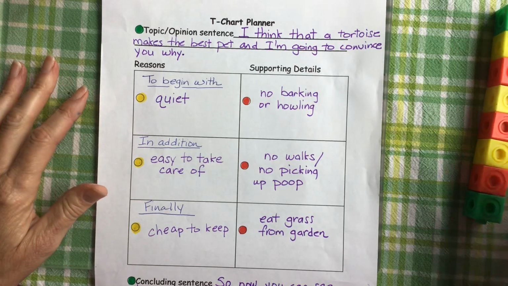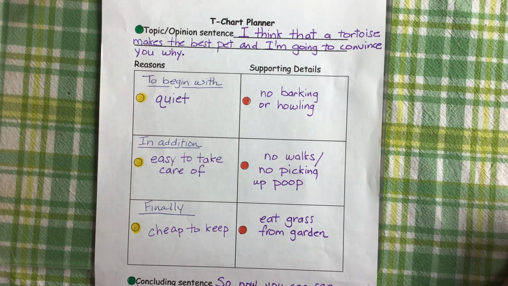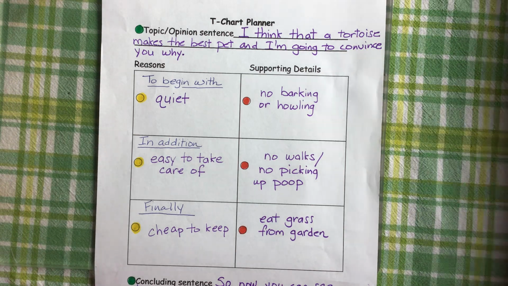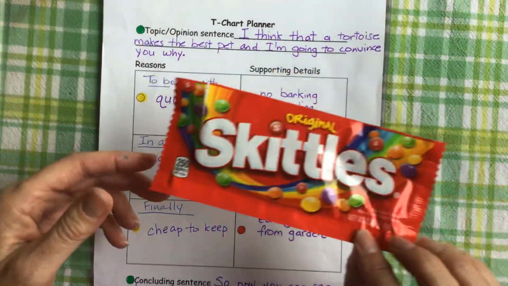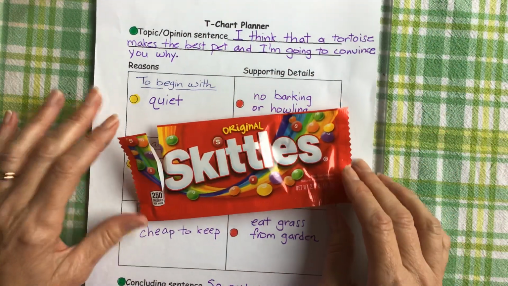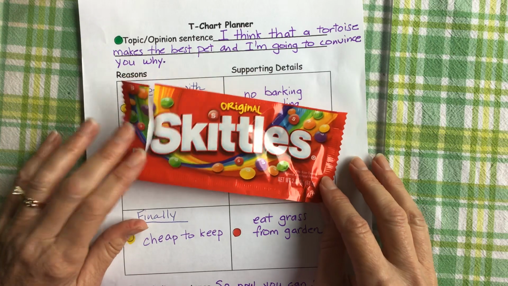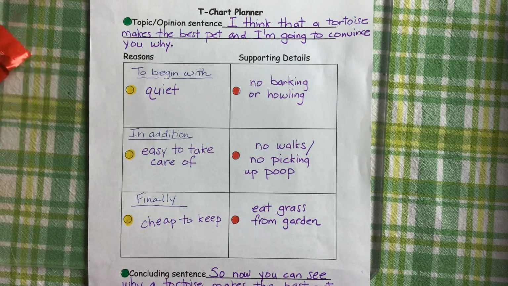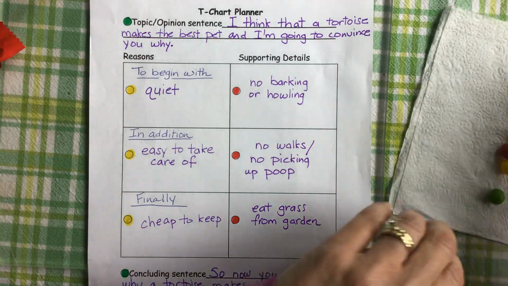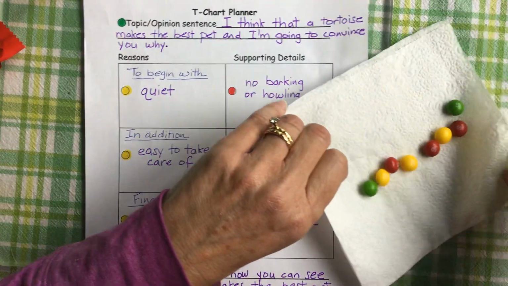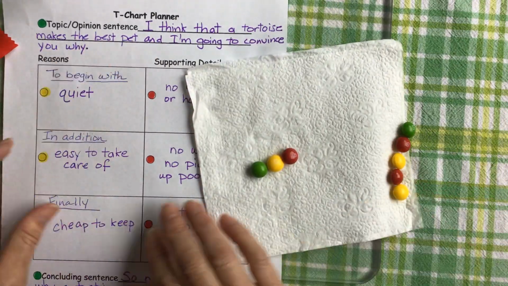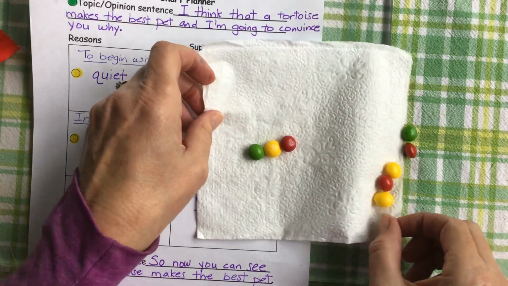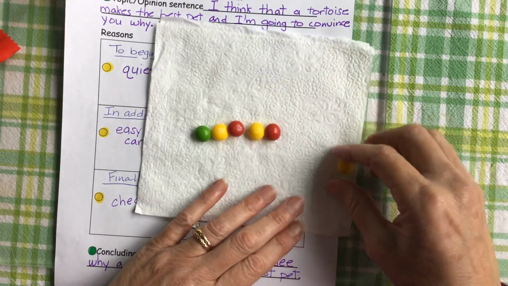So, I hear you say, but Mrs. Paley, I don't have linker cubes at my house. Well, students, this is one of those situations where you might have to tell your parents that Mrs. Paley said, I must have a bag of Skittles to help me with my writing. Because what you can do is you can do the same thing. Oh, and now they all fell out of the way. But you could do the same thing with Skittles. Look at that.